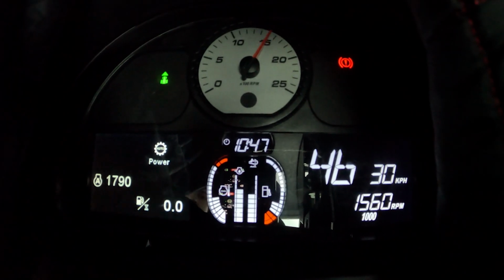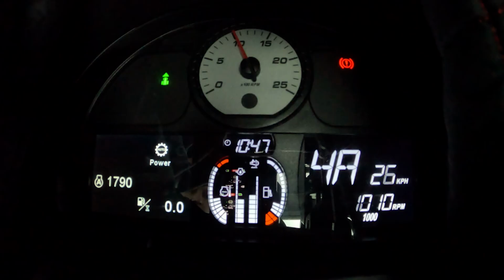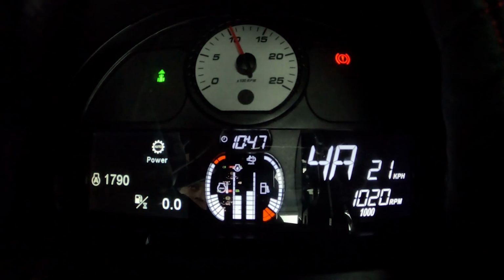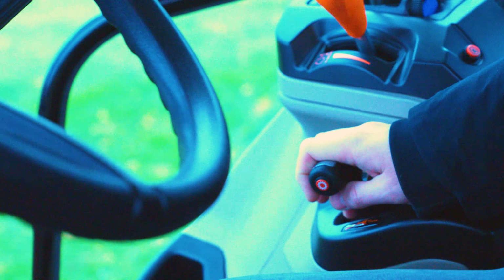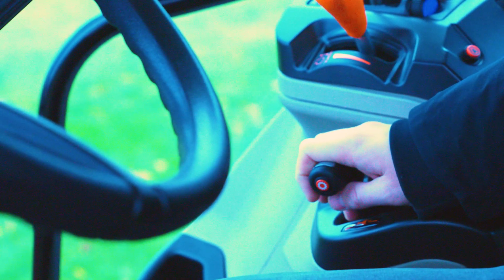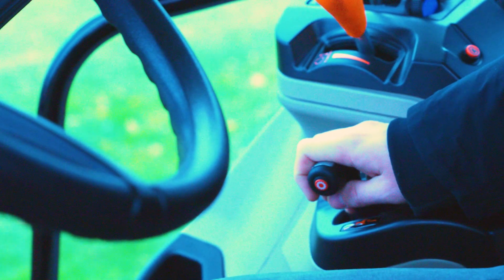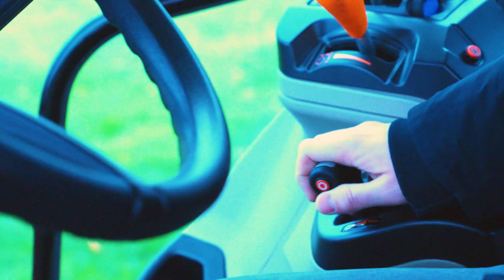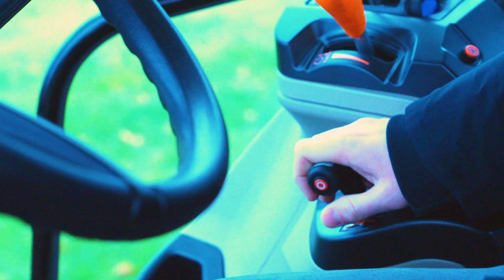In both cases, if the engine speed drops below 900 revolutions per minute, the tractor automatically downshifts 1 gear. However, you can still manually override and shift gears yourself whenever needed. Keep in mind, even in auto mode, a range shift must always be performed using the T lever and the validation button.